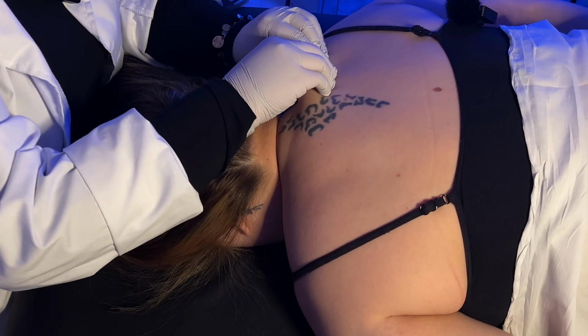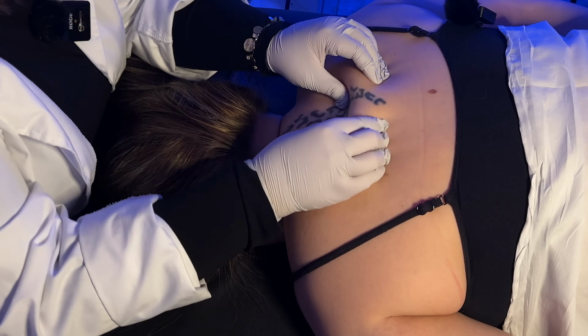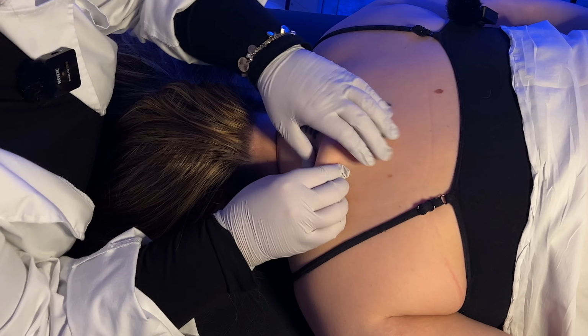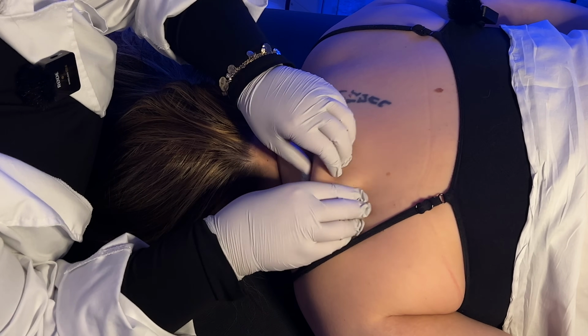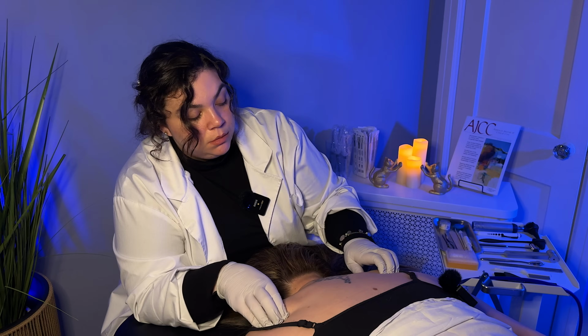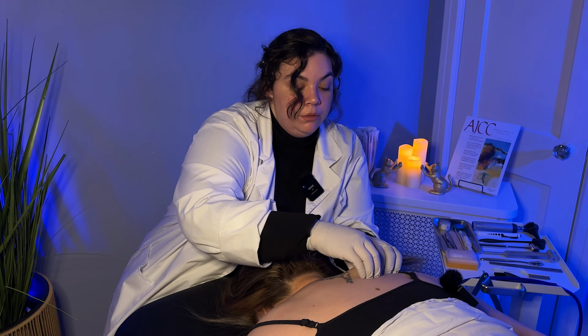Just pinching slightly, encouraging blood flow to the surface of the skin as I continue to assess for any areas of concern.